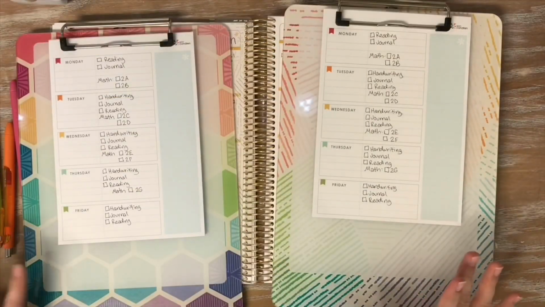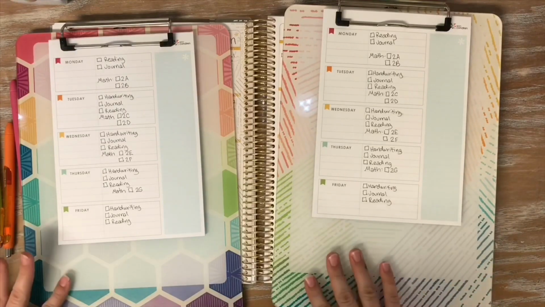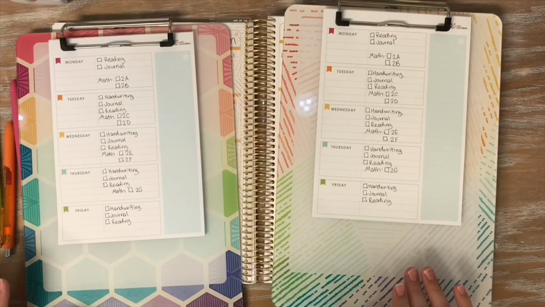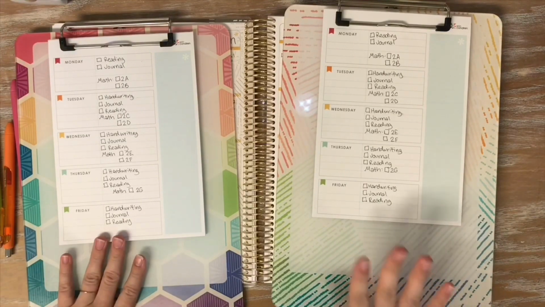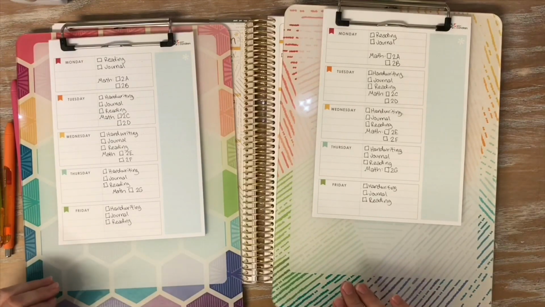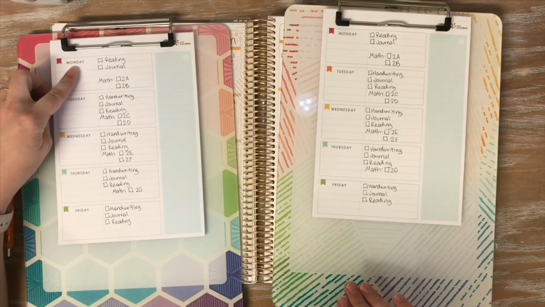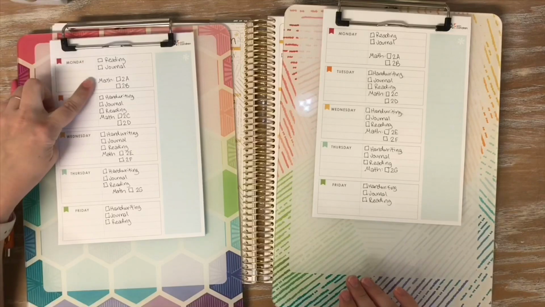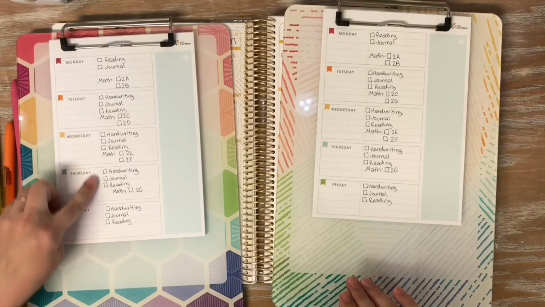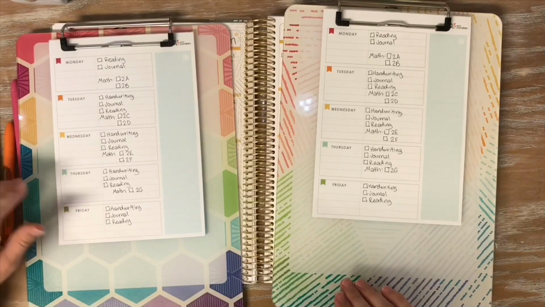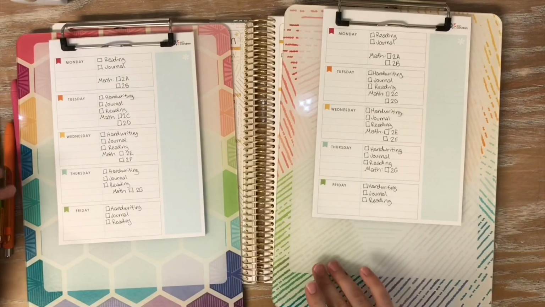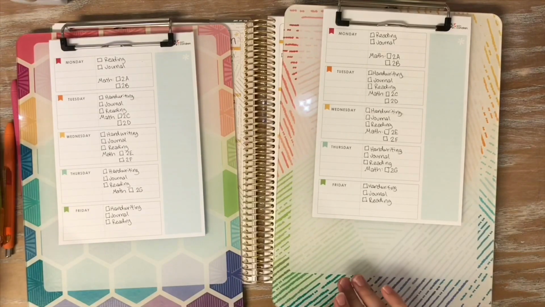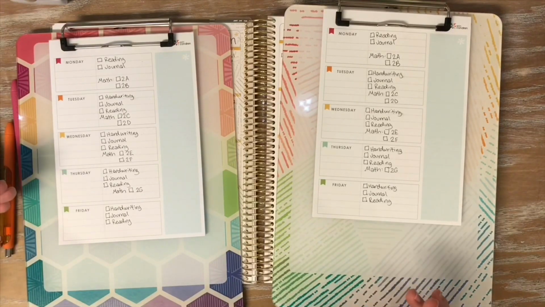So this is how we do independent work. These clipboards go on the wall in my schoolroom. This is Isabel's and this is Lacey's. And they can look on here every day when they're ready to start school and see exactly what their independent assignments are for each day. And it helps them to know what they're supposed to do, and it also helps me to keep track of what they've done and what they still need to do.